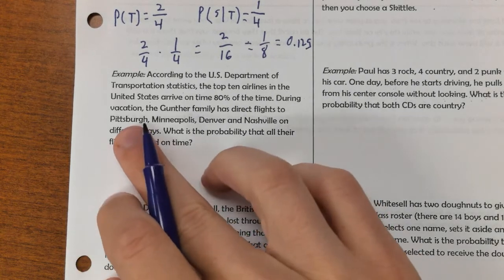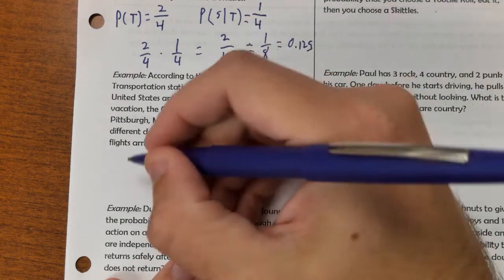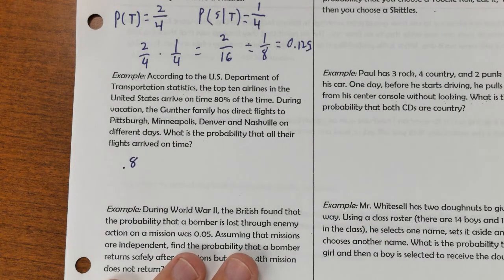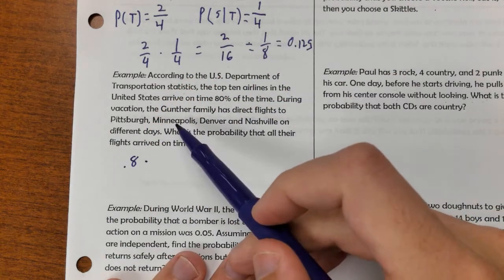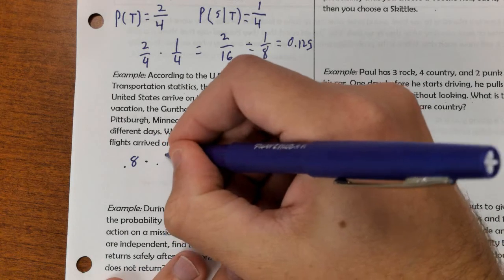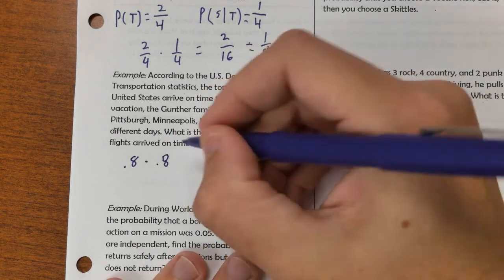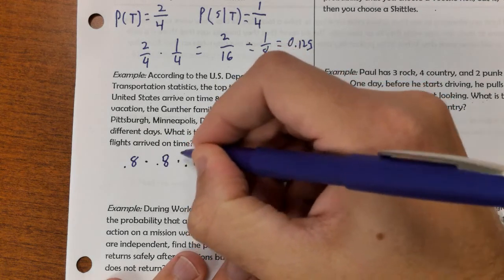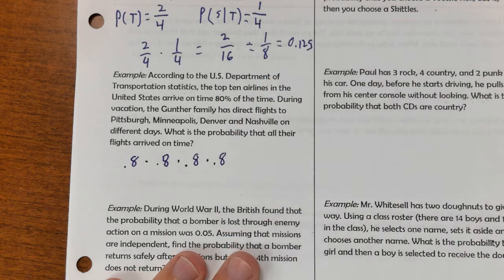So what's the probability that it arrives in Pittsburgh on time? Well, according to the U.S. Department of Transportation statistics, there's an 80% chance of that happening. We're going to multiply that by the probability for the next scenario. So Minneapolis. Different days, we're saying it's independent, so also 80%. For Denver, well, it's also 80%. For Nashville, well, it's also 80%.